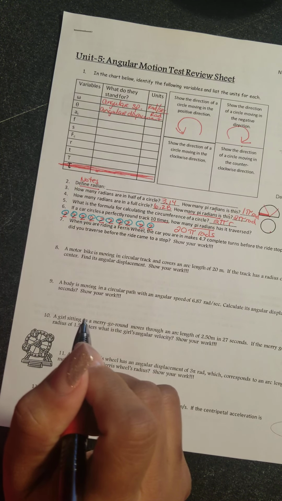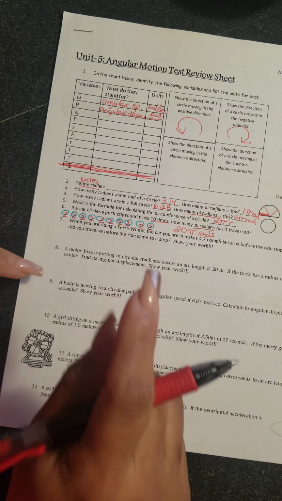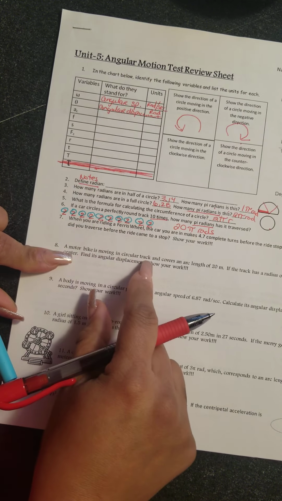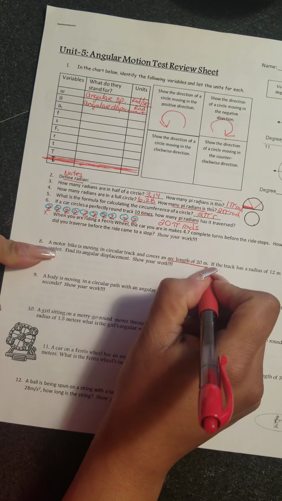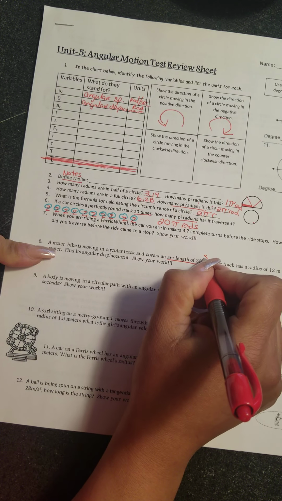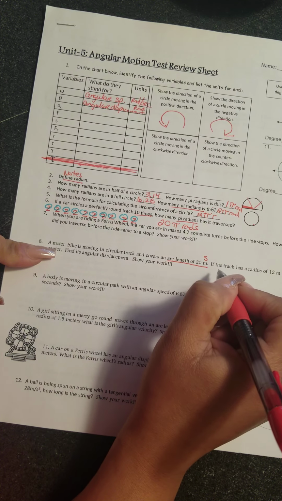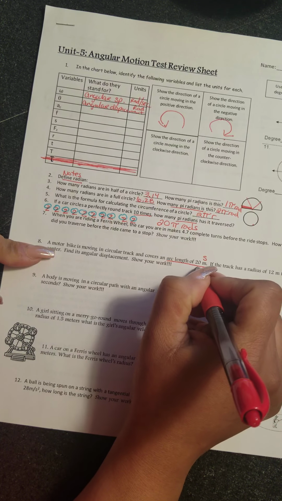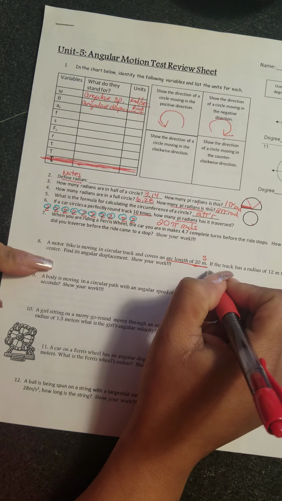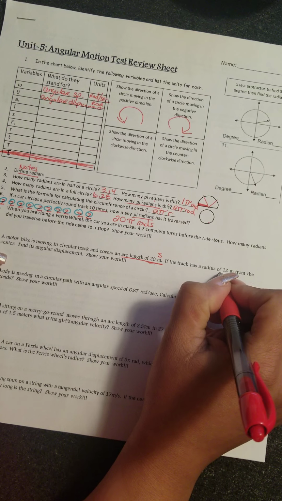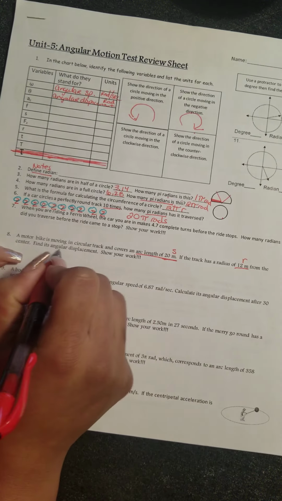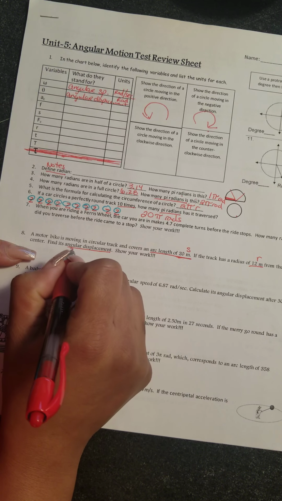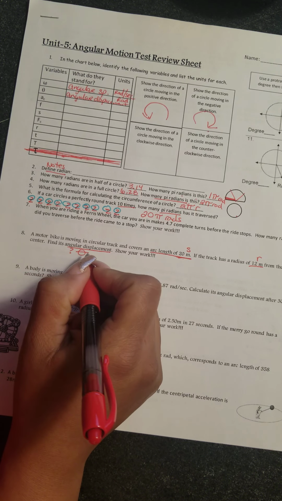Now, we are going to look at a motorbike moving in a circular track that covers an arc length of 20 meters. Arc length is S for the symbol. Meters is the perfect SI unit. Do not convert it. If the track has a radius of 12 meters, lowercase r, from the center, find the angular displacement, theta.